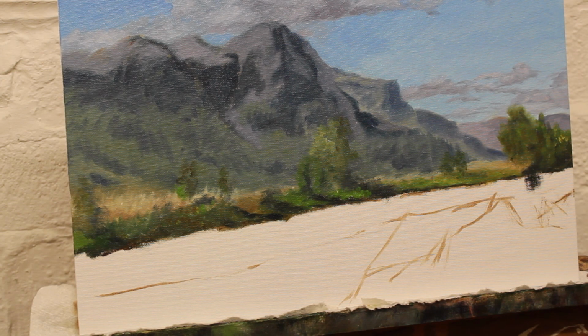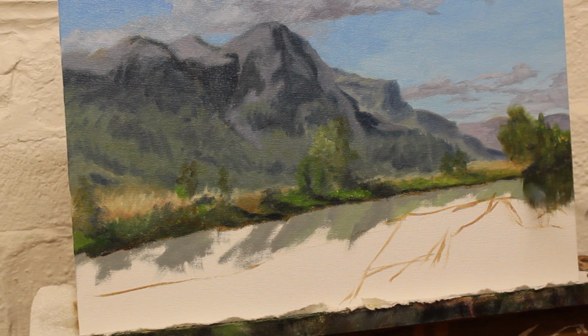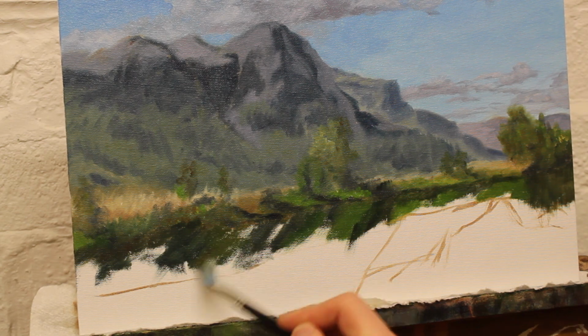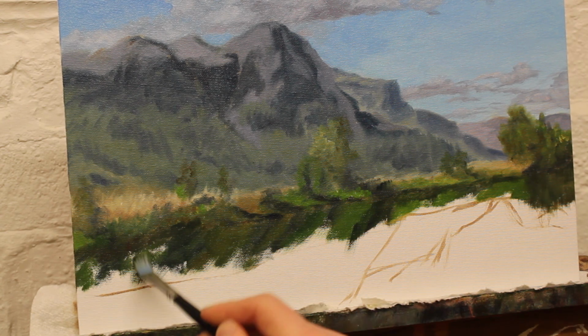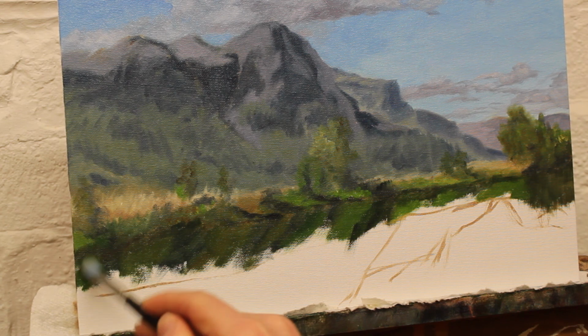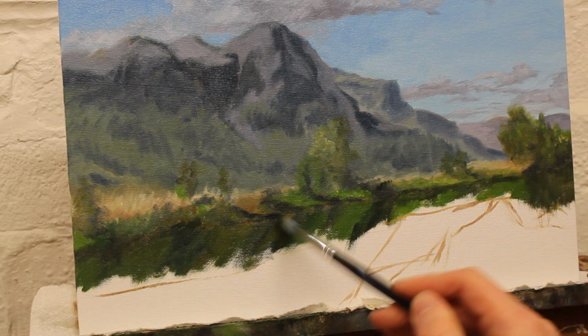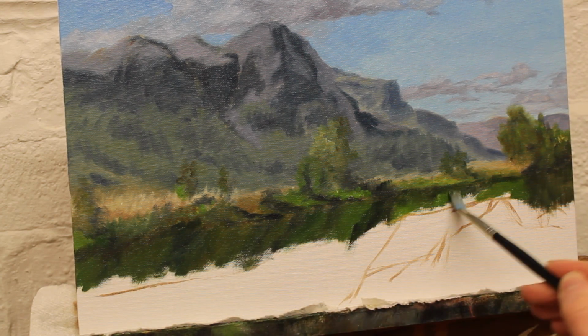So now I go on to start putting in some of the reflections in the water. I'm going to be using the same colour mixes that I used previously, and I start by using this shadow colour and dragging it down in the opposite direction. I'm literally mirroring what's above, but as there is movement in the water, the reflection will be distorted slightly, so it doesn't matter if it's not perfect. We just need to get it somewhere close.